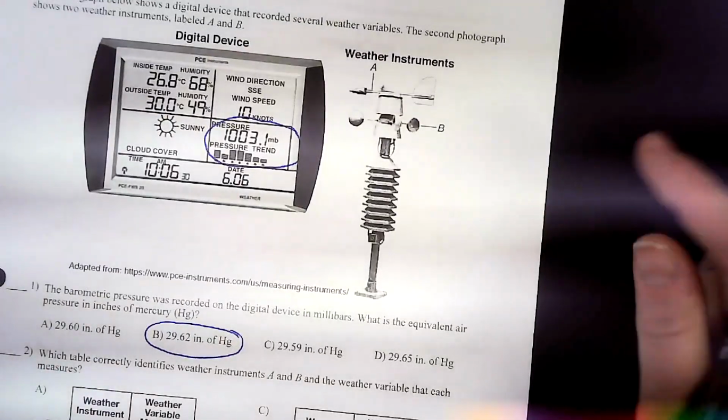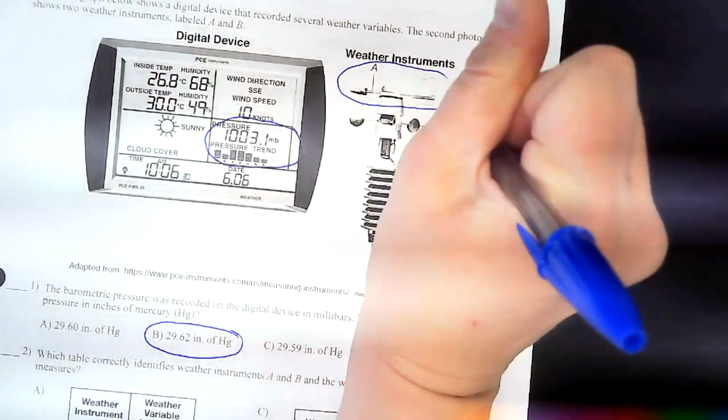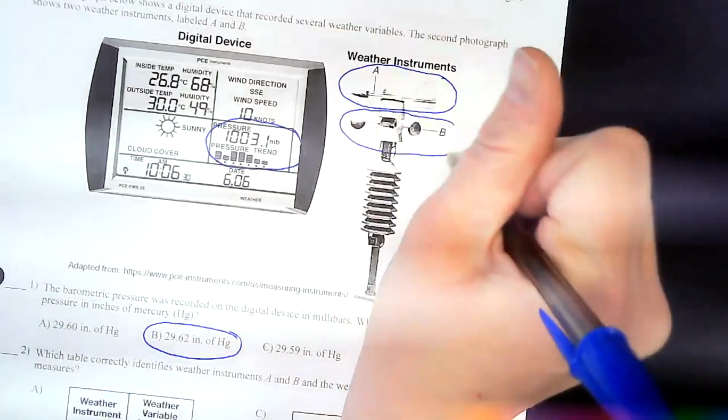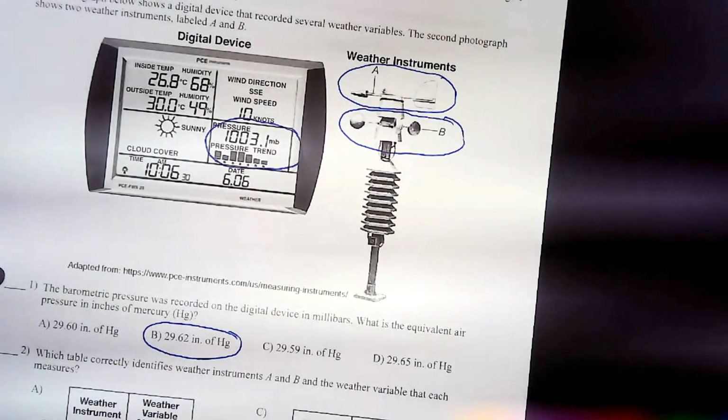That's the problem, guys. Here is what A looks like. Here is what B looks like. Which one's the anemometer? The one with the little cups. Hey, can I just ask a question of any of you who put B? Did you even look at the pictures? I don't think you did either. If you knew what they did, you knew what they looked like.